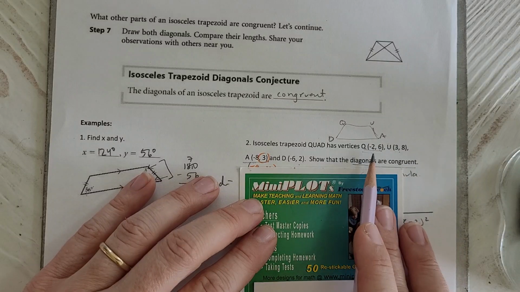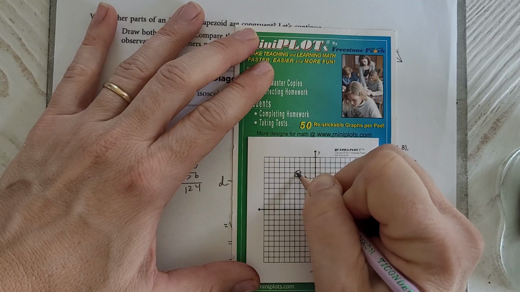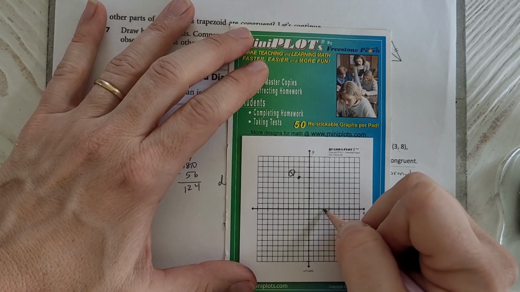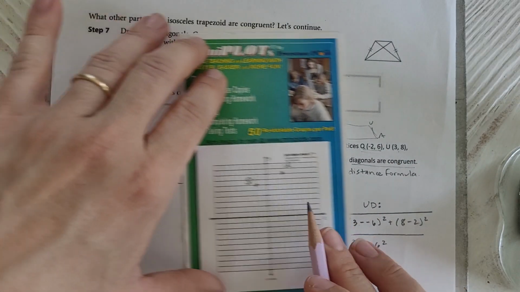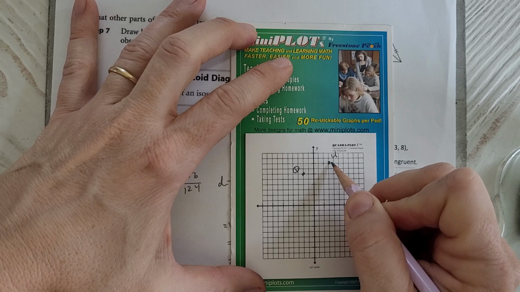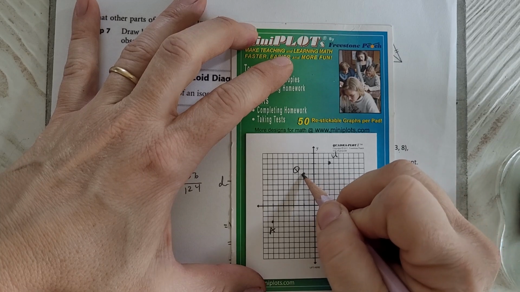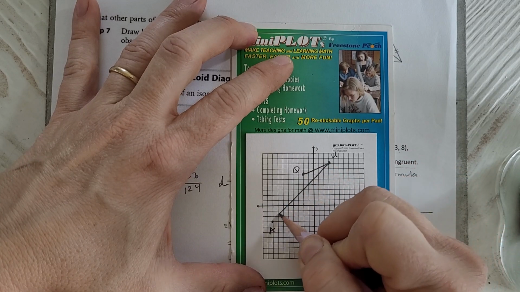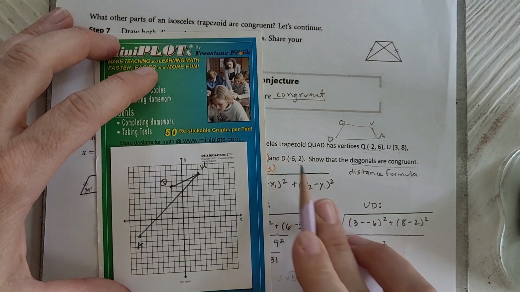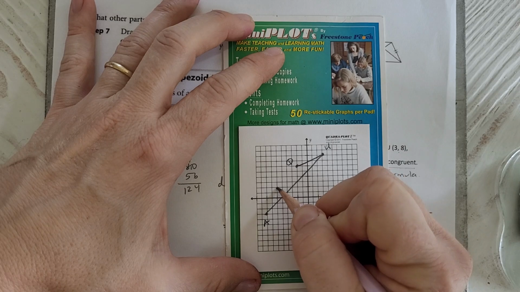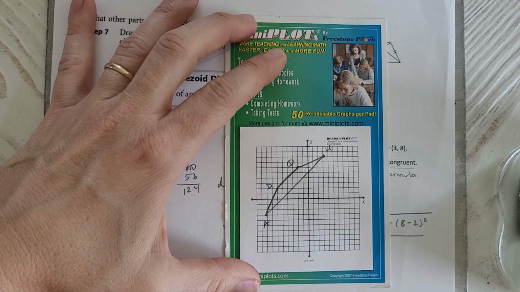And so I'm going to, Q is at -2, 6. U is at 3, 8. A is at -8, -3. So I'm going to go from Q to U to A. I know this does not look like a trapezoid yet, but just wait. And then D is at -6, 2. And there it is. And now it does look like a trapezoid.